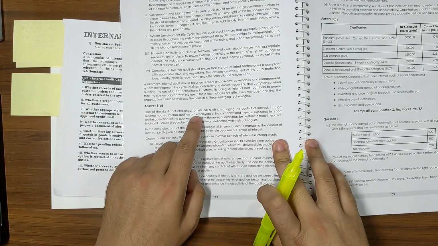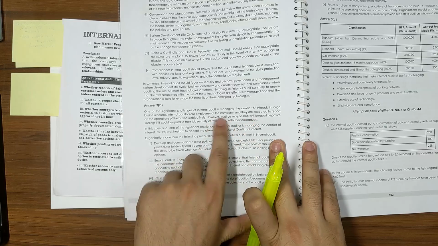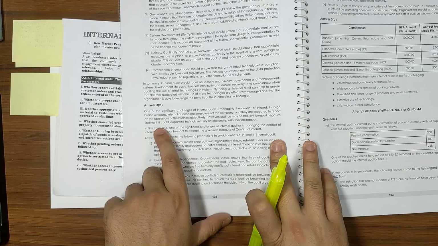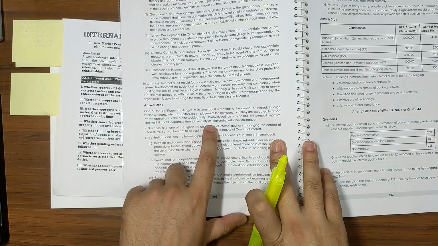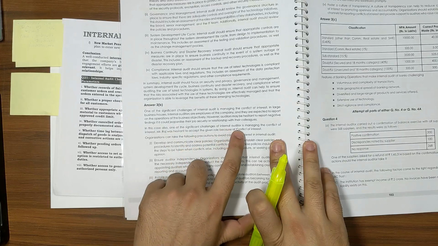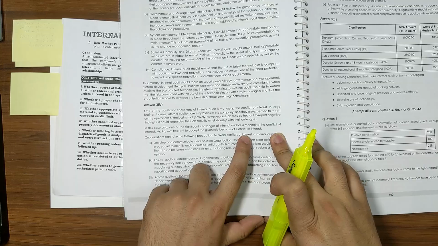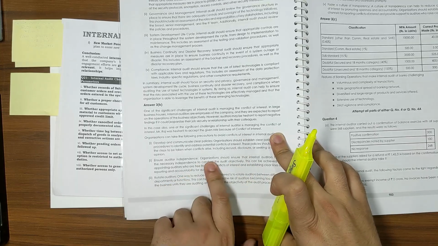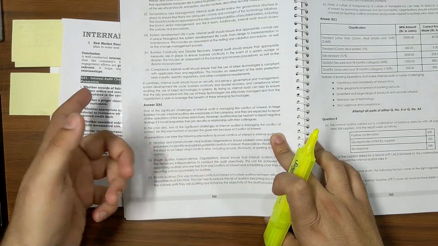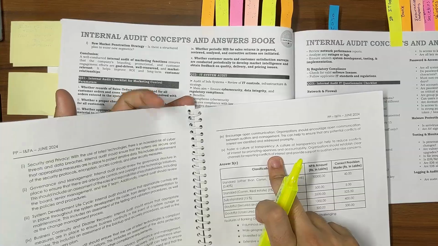One of the significant challenges is conflict of interest. Internal auditors are employees of the company and they are expected to report on operations to the business objectively. However, auditors may be hesitant to report negative findings if it could jeopardize their job security or relations with their colleagues. In this case also, one of the significant challenges of an internal auditor is managing the conflict of interest. Mr. Raj was hesitant to accept the given role because of conflict of interest. Then the organization can take the following precautions: develop and communicate clear policies, ensure auditor independence, rotate the auditors, encourage open communication, and foster a culture of transparency.